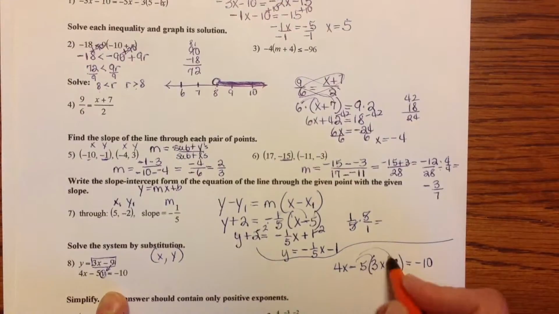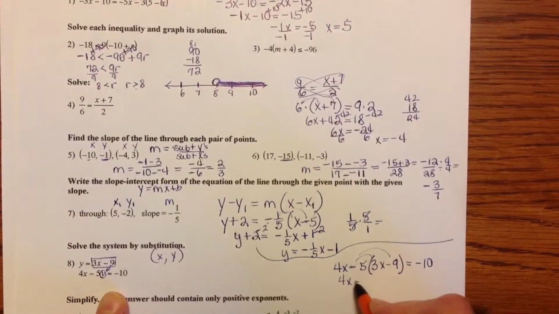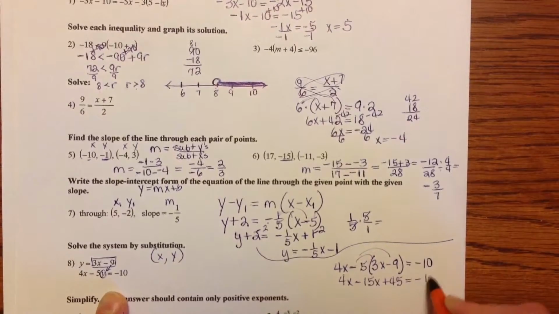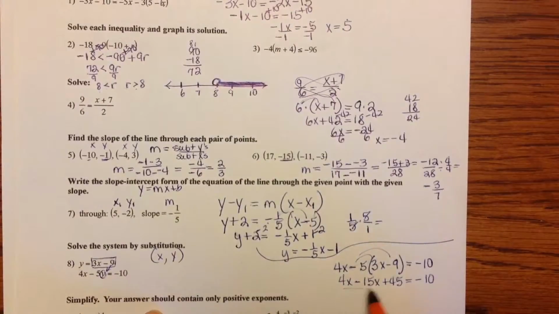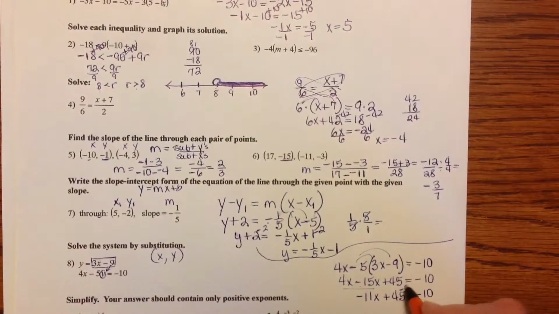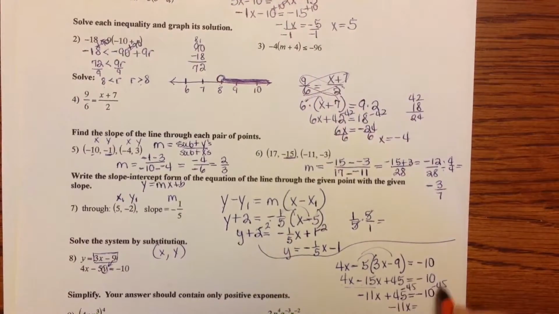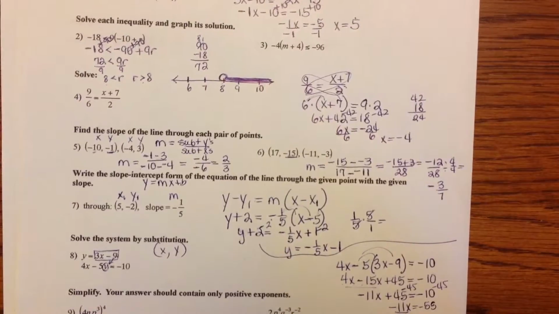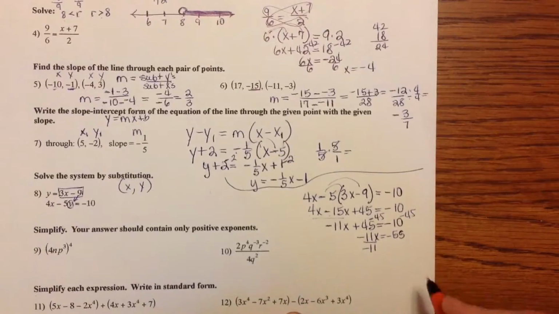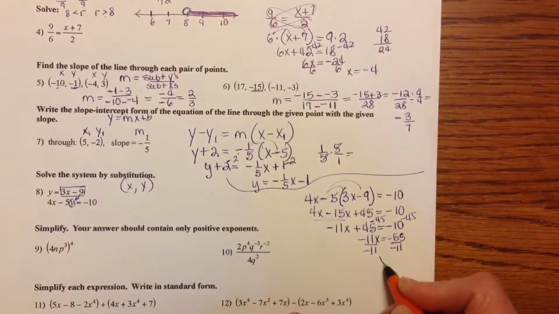Let's distribute our negative 5, so we get 4x minus 15x plus 45 is equal to negative 10. I'm going to clean up my x's. 4x minus 15x is negative 11x plus 45 equals negative 10. Let's subtract 45. We get negative 11x is equal to negative 55. Divide by negative 11. And we get x is equal to 5.